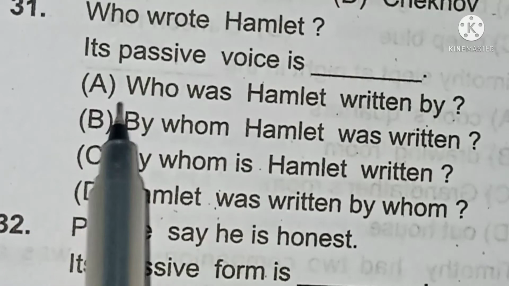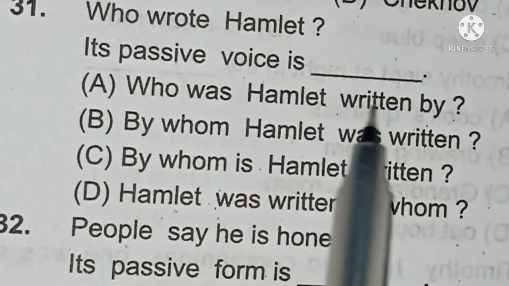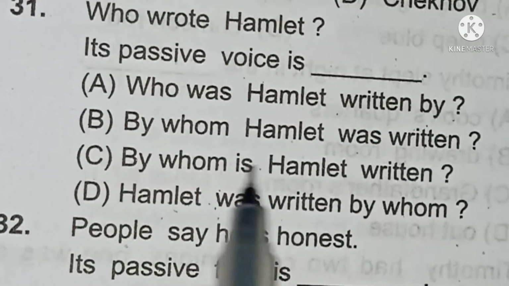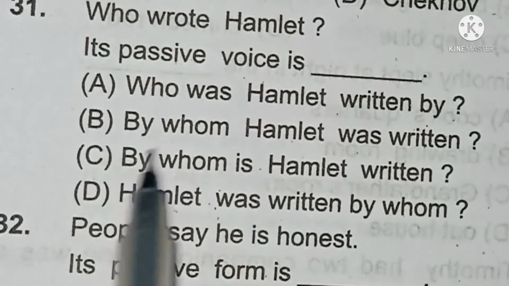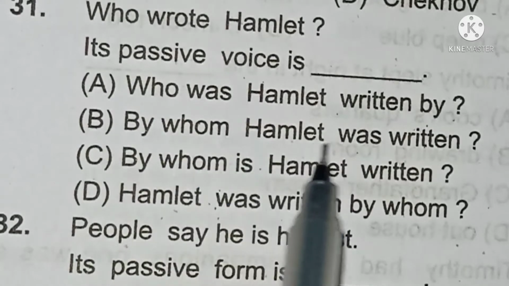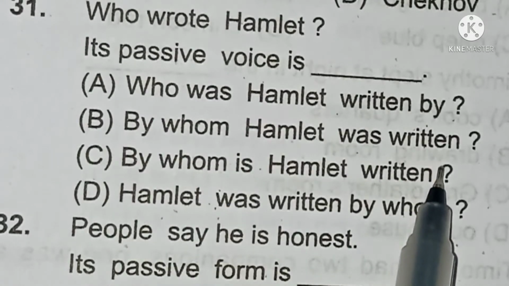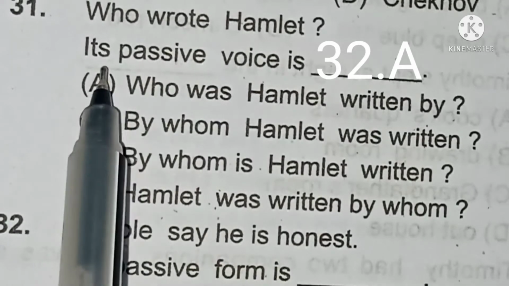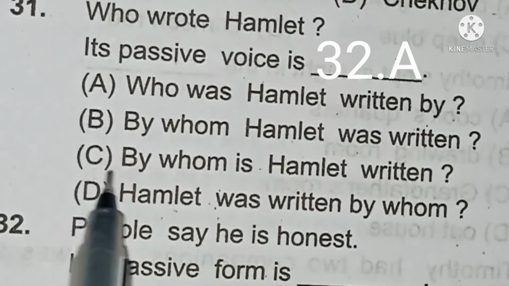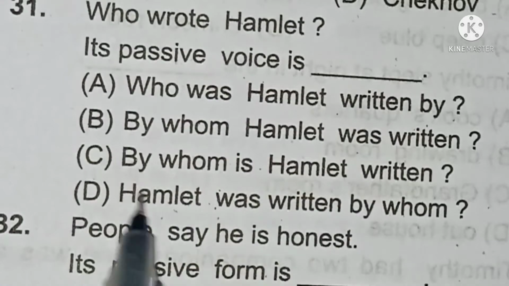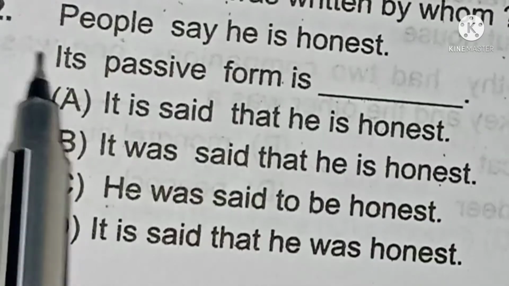Therefore, this is the 100% sentence: Who was Hamlet written by? This was by whom Hamlet was written. So this is 100% correct. This one is the better sentence. By whom is Hamlet written? It is not correct. It is also not correct.